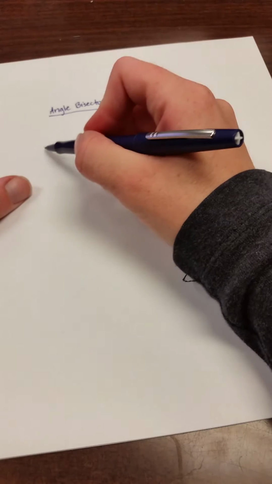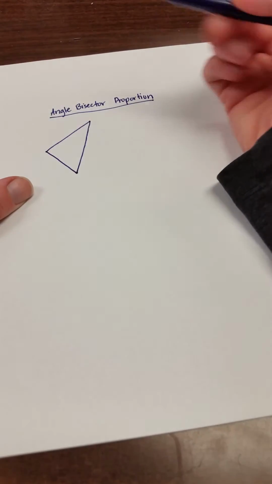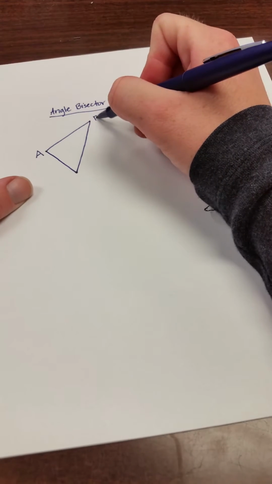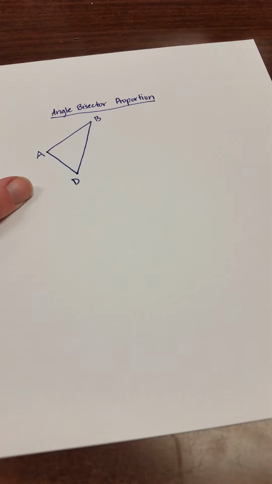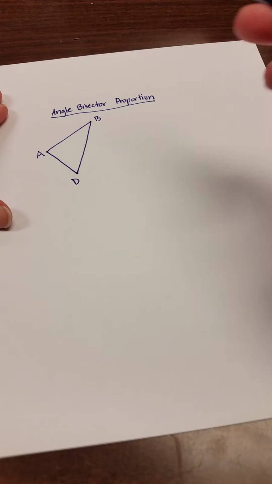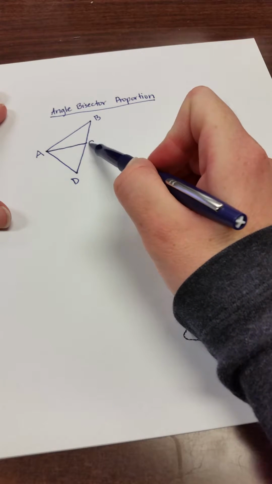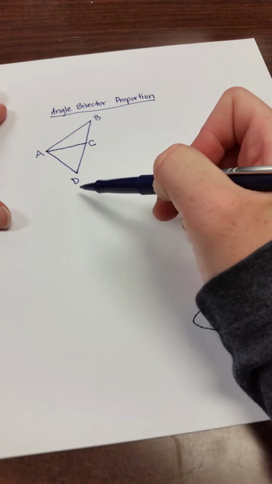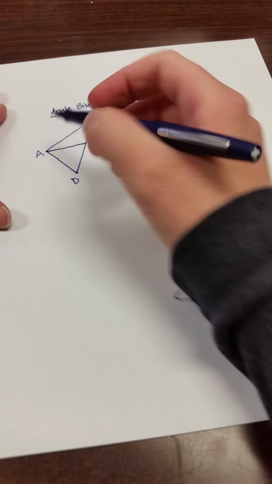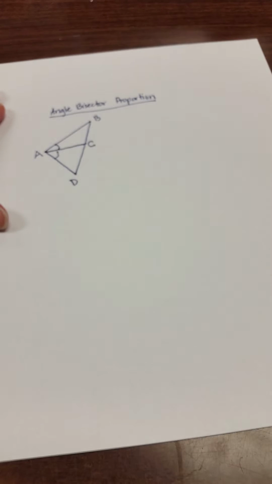And I want you to draw a triangle and call it ABD. And I want you to draw segment AC so that angle BAD is bisected. So we're going to draw segment AC so that BAD is bisected. So remember, if it's bisected, that means this angle is the same as that angle. Okay?